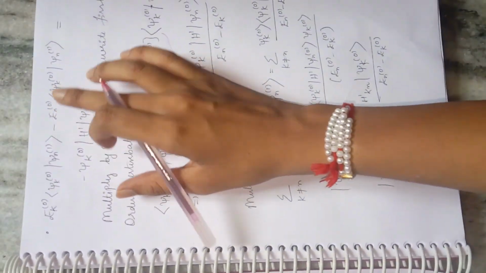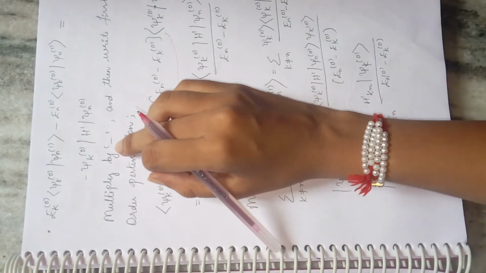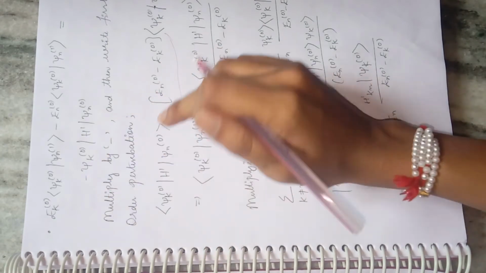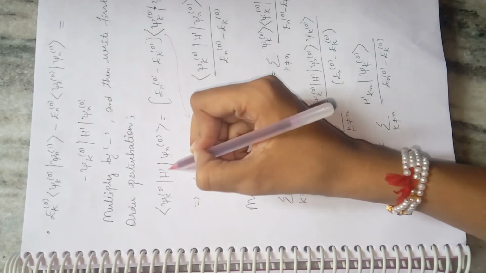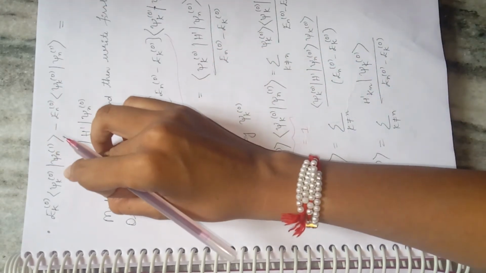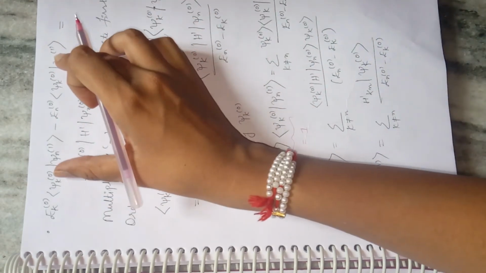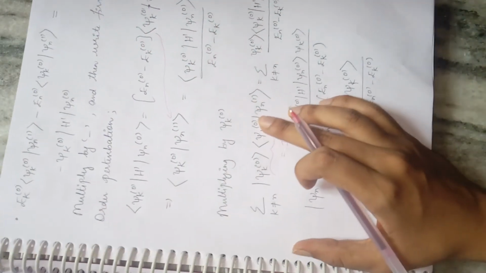The other three I will just write down over here. Now simplify it by multiplying with minus, because here it is minus. You will get psi k naught H dash psi n naught is equal to, here you take psi k naught psi n1 common in both, and write the energy values over here.